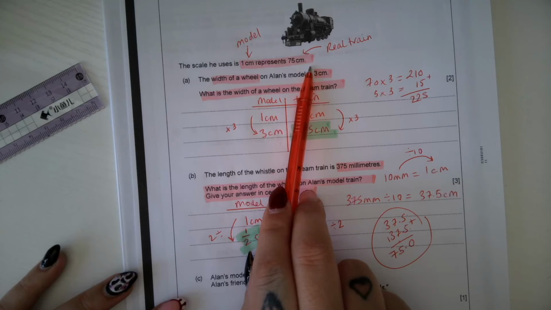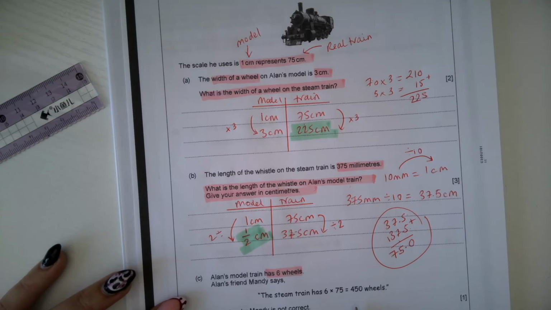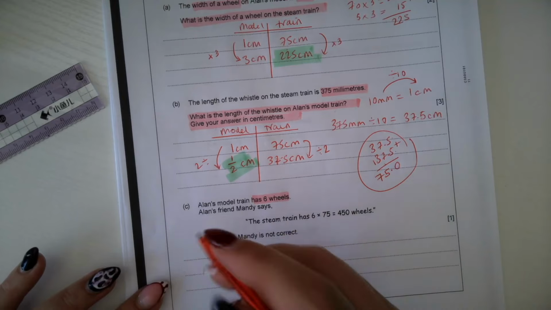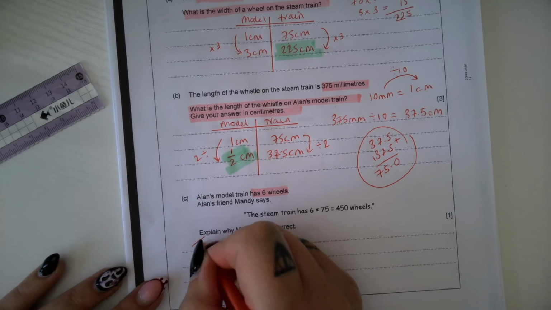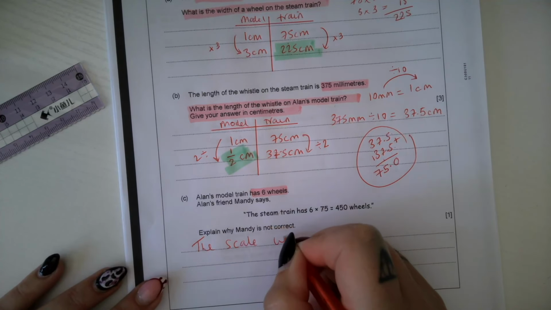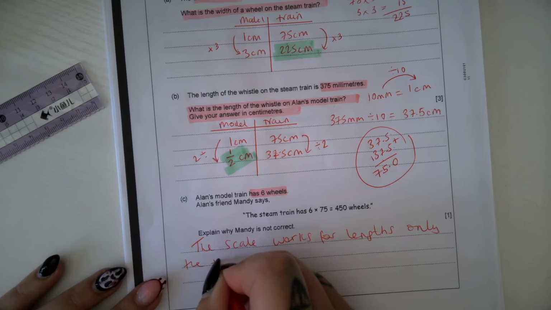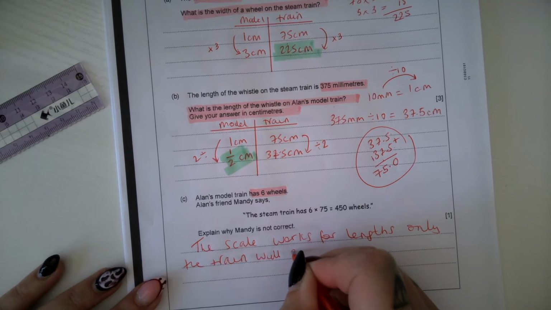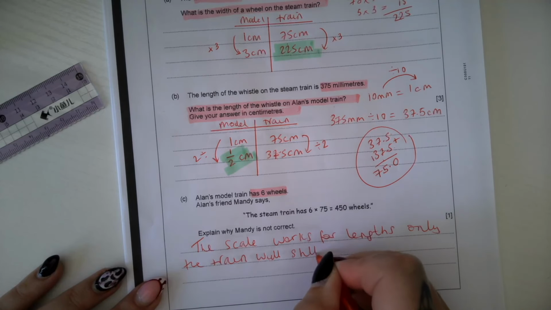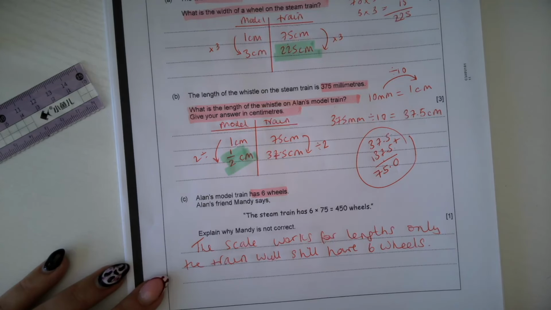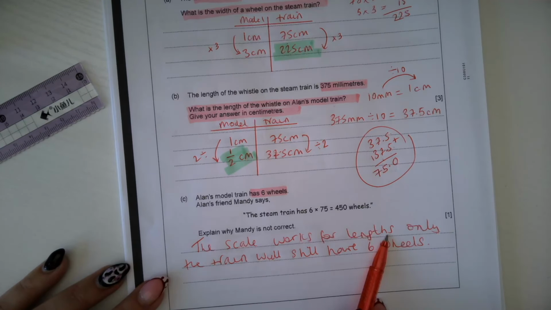There's no way we'll have 450 wheels on a steam train in real life when the model only has 6 wheels. Does that make sense? So we're going to say that the scale works for lengths only. The train will still have 6 wheels. So the number of wheels on that train, whether it's the real life train or the model, are not going to change because that scale only deals with modelling the lengths to give us a scale model of our train.